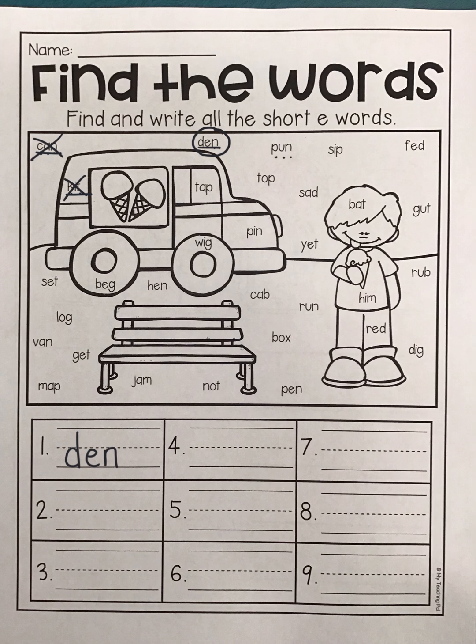Our next word is pun. Pun. Does pun have short E? No. So we're going to cross it off. Our next word is sip. Does sip have short E? Nope. Cross it off.